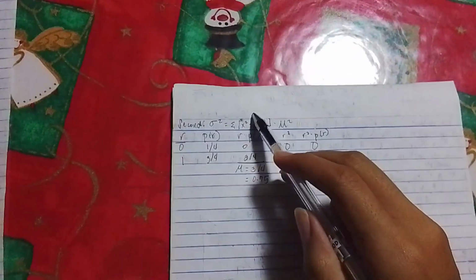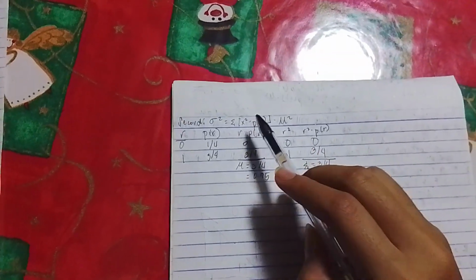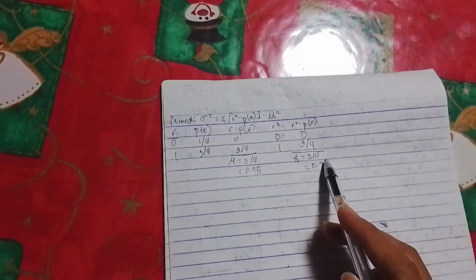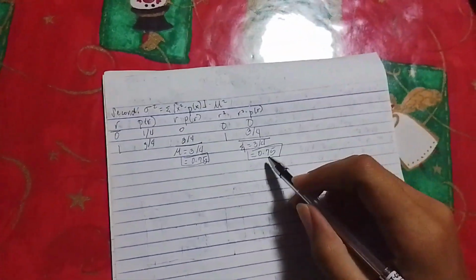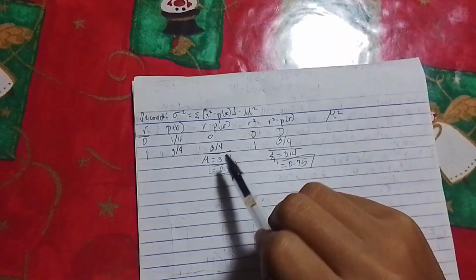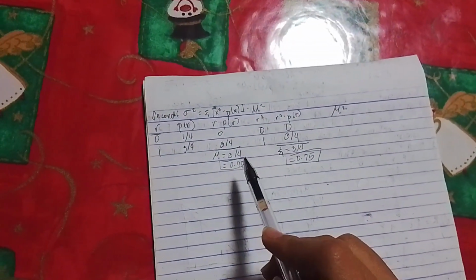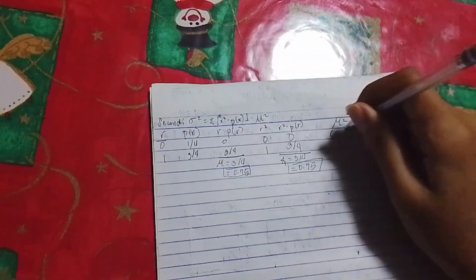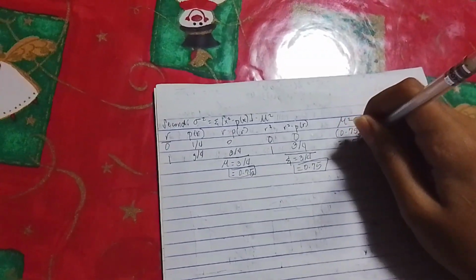0.75. This is the summation of x to the power of 2 multiplied by p of x, the first part of the formula. Then, to get the last part, which is to subtract mu squared, we also have to square our mu, which is 0.75. 0.75 squared is equal to 0.56.